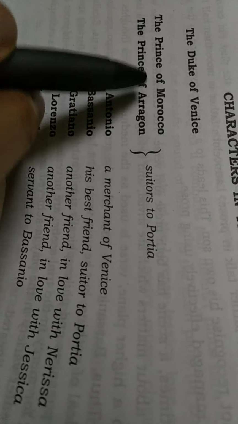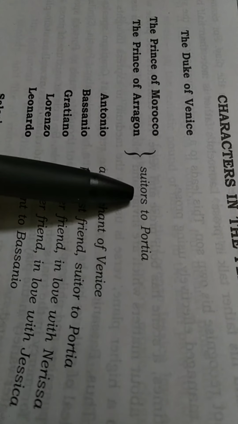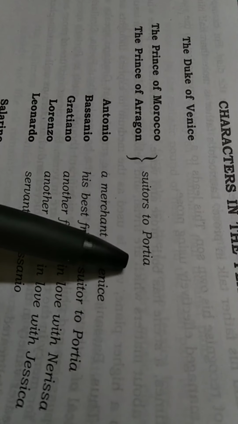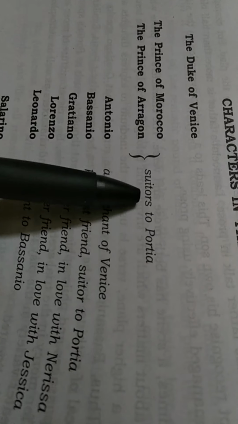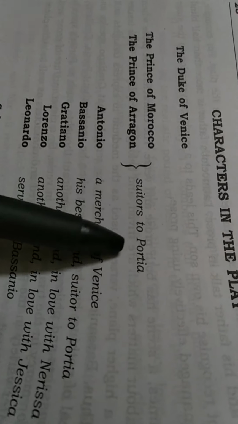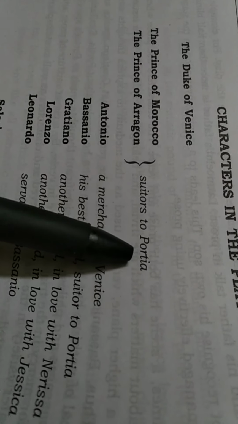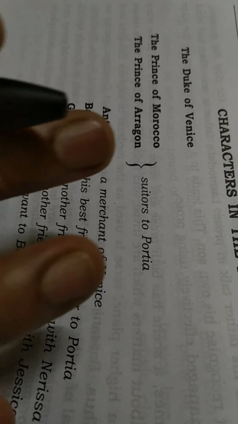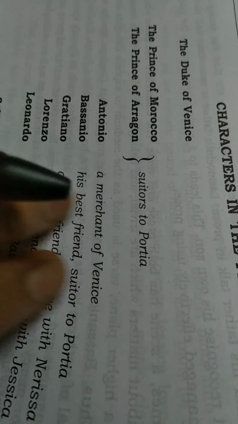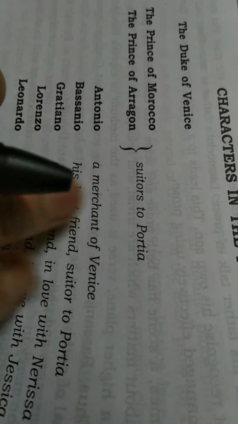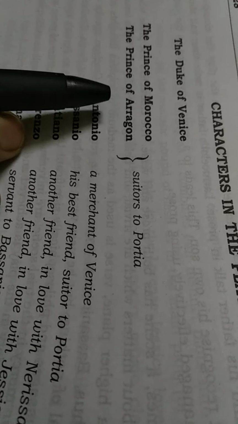Prince of Morocco, Prince of Aragon, suitors to Portia. Suitors means somebody who has come to Portia with the wish to marry her. Portia is a lady who was very rich, and she lived in Belmont. This play is set in Italy. Belmont is a city of Italy, and Venice is also a city of Italy.